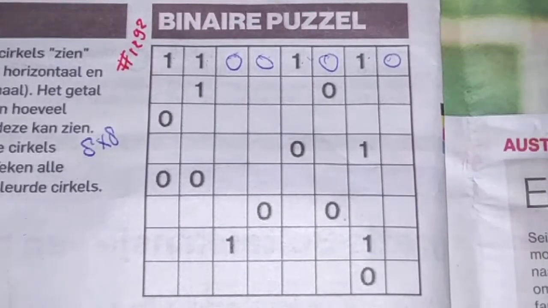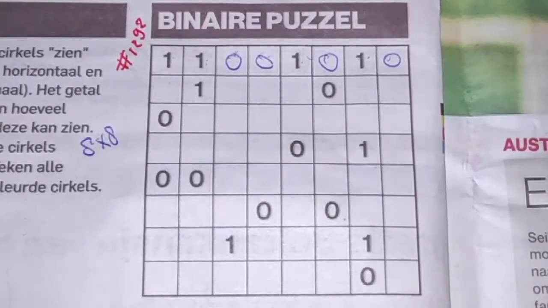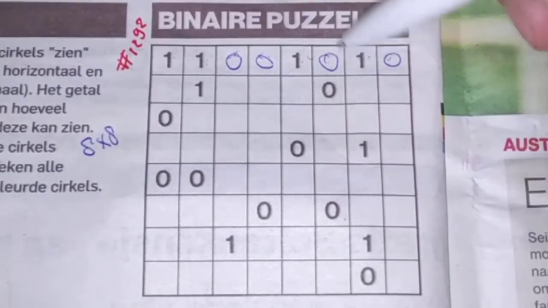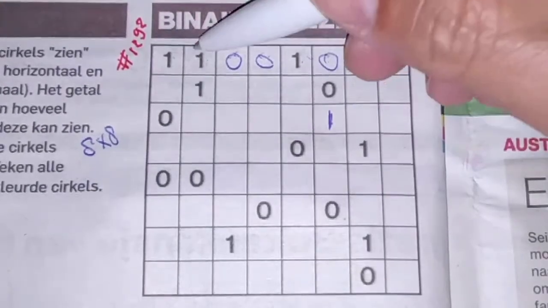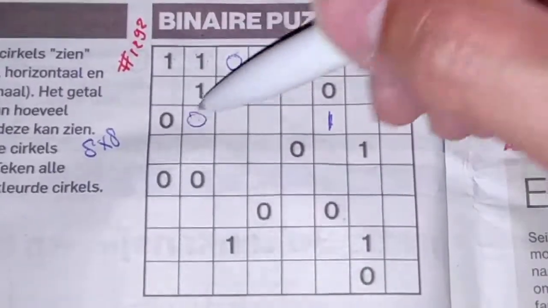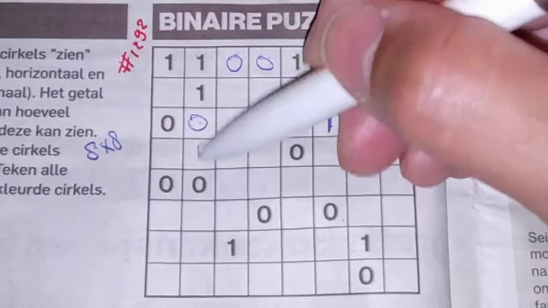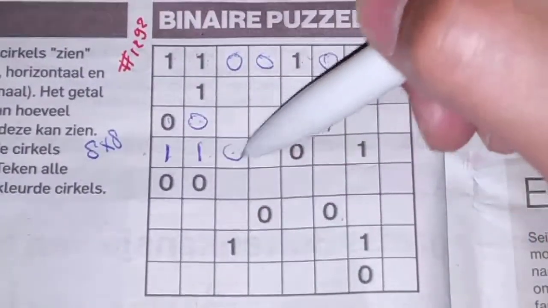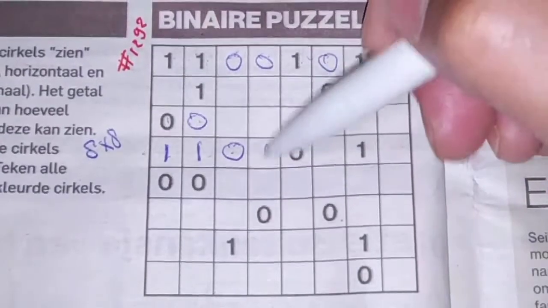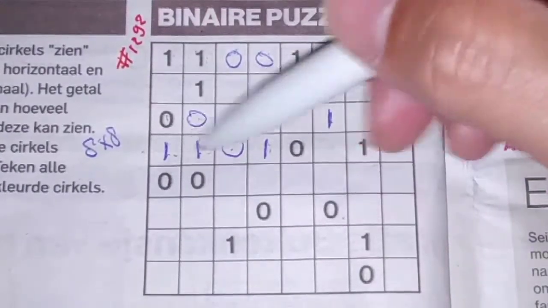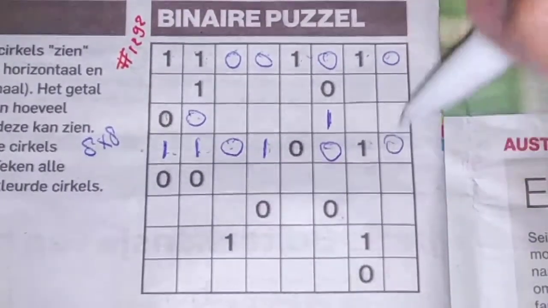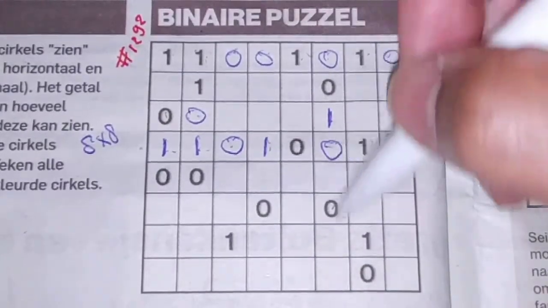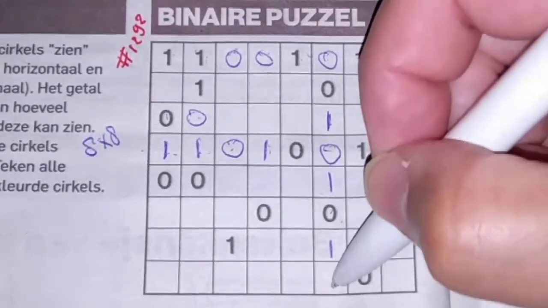So let's get started. Double zero, here one, there one. Double one, here zero, there zero. Between 2 zeros comes a 1. Between 2 zeros comes a 1. Double one, here zero, there zero. Between 2 zeros comes a 1. We have 4 ones, so the rest are zeros. We have 4 zeros, so the rest are ones.